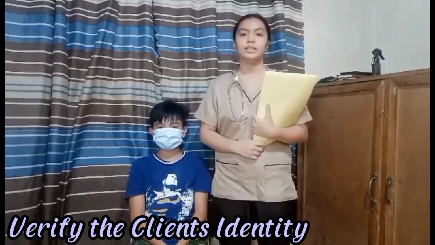Now for the implementation phase, prior to performing the assessment, introduce self and verify the client's identity using agency protocol. Explain to the client what you are going to do, why it is necessary, and how to participate. Discuss how the results will be used in planning further care or treatments.